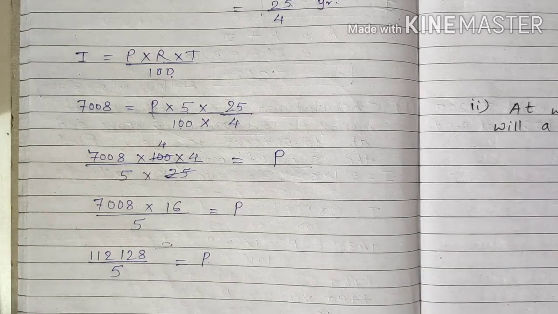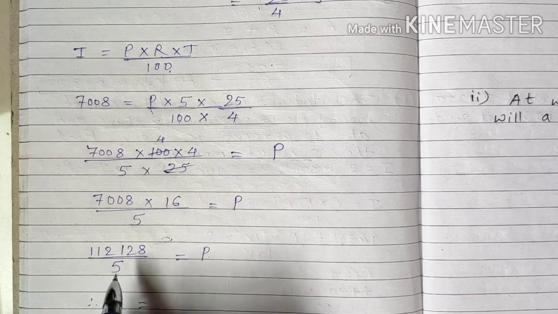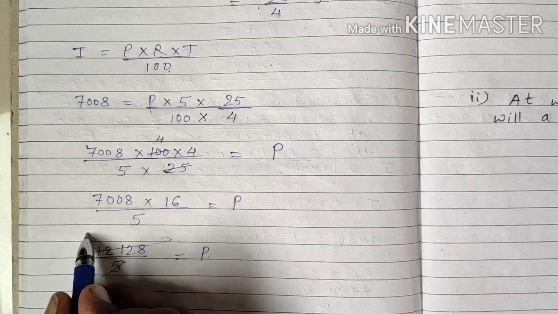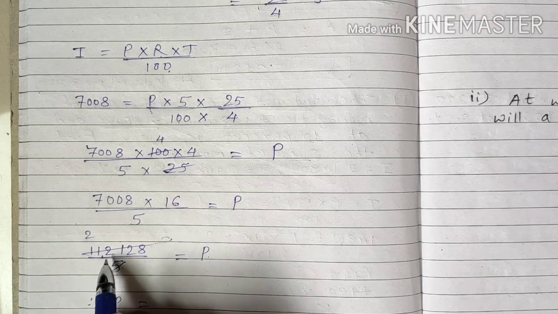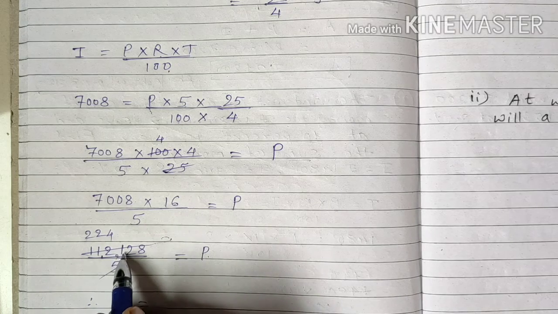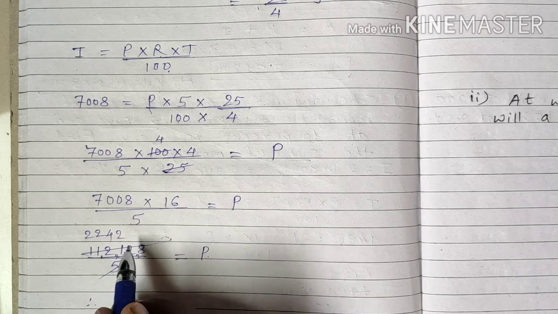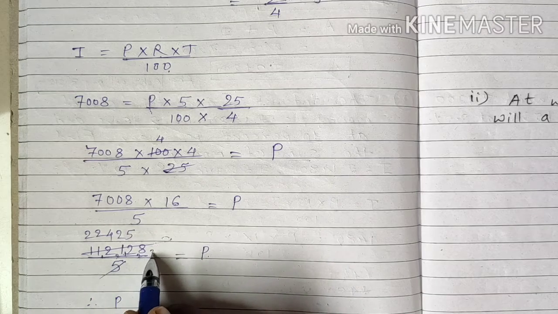Got it? So therefore the principal amount, when we divide it by 5, 5 twos are 10, 1 is remainder. Again 5 twos are 10, 2 is remainder. 5 fours are 20, 1 is there. 5 twos are 10, 2 is there. 5 fives are 25, 3 is there.